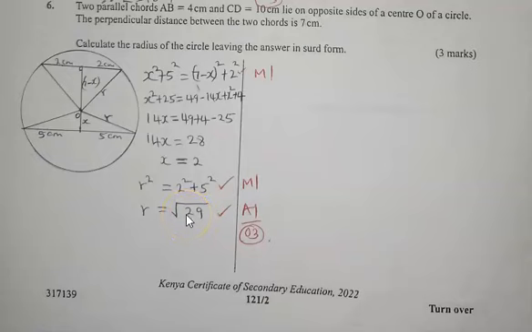Remember, 29 cannot be simplified, and therefore r equals the square root of 29. Remember, the question is saying you leave your answer in surd form, and that's how simple that particular question was to approach. Follow me for more questions relating to last year's paper so that you can know how those questions were supposed to be solved.